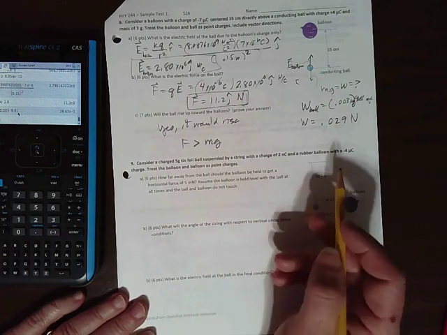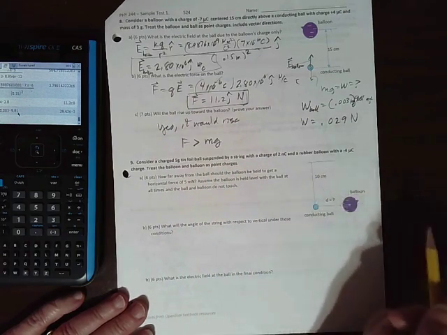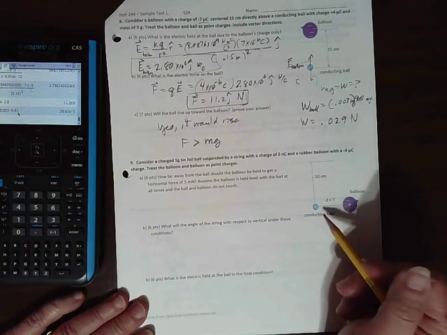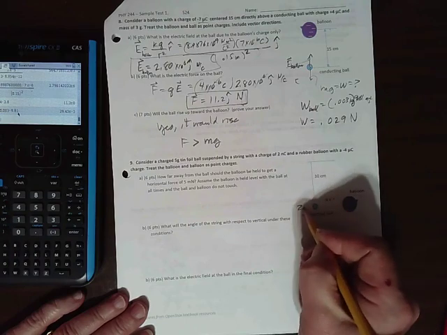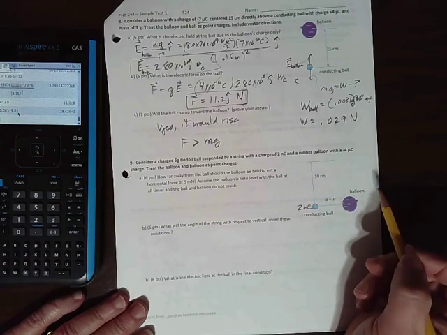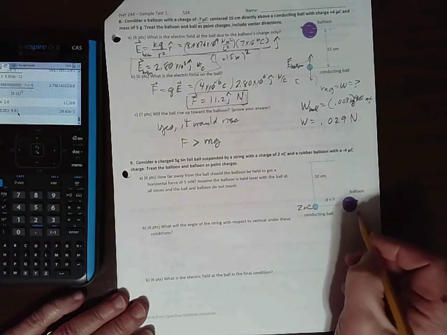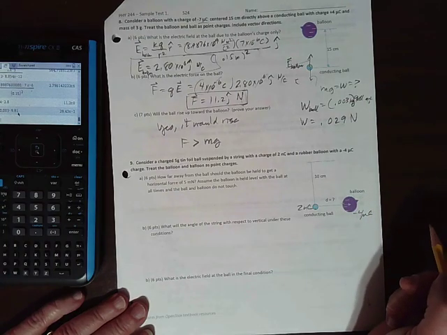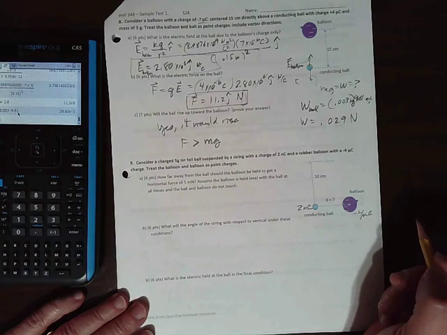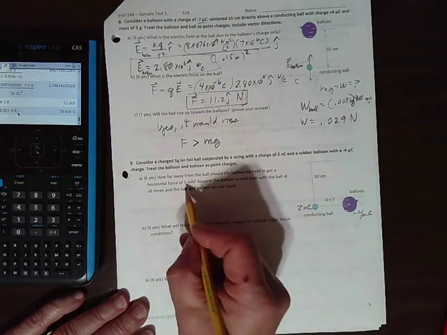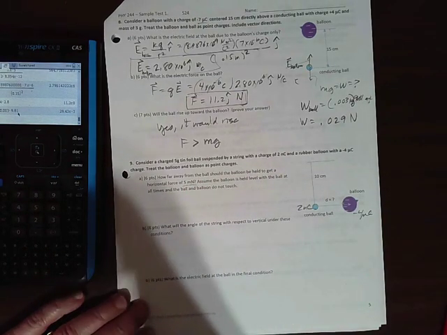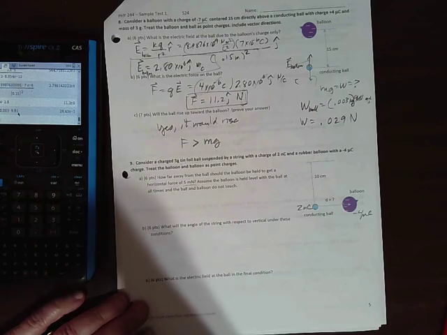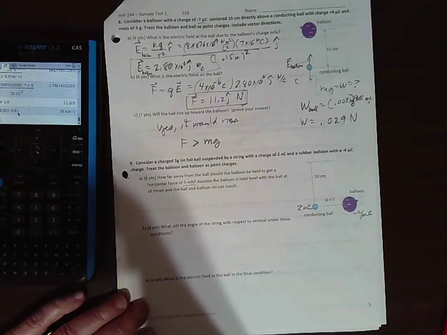Consider a 5-gram tinfoil ball suspended by a string with a charge of 2 nanocoulombs and a rubber balloon with a negative 4 microcoulombs charge. Treat the balloon and ball as point charges. How far away from the ball should the balloon be held to get a horizontal force of 5 millinewtons? Assume the balloon is held level with the ball at all times, and the ball and the balloon do not touch.